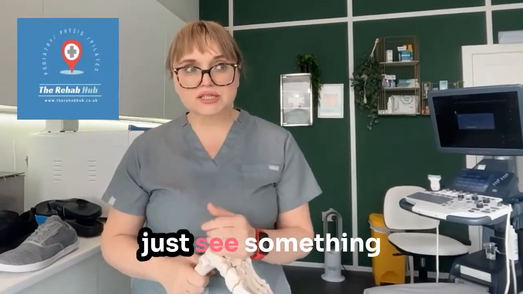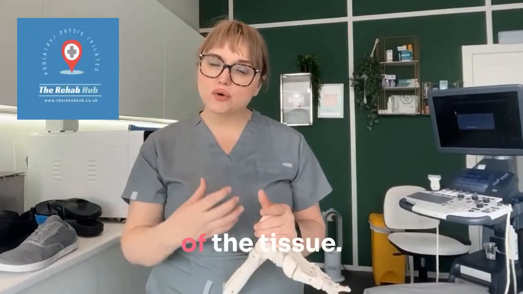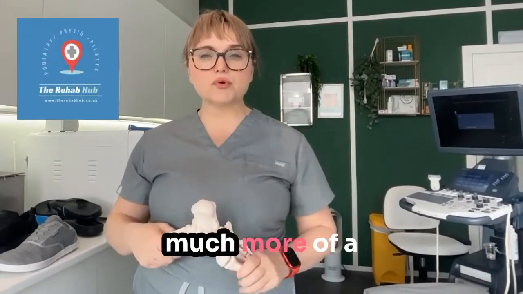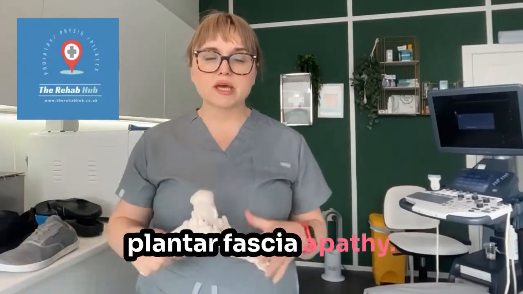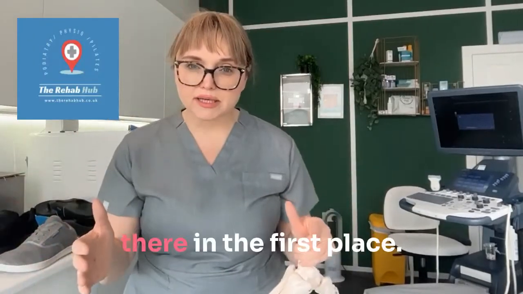Now, say that we just see something that's really common, which is thickening and degeneration of the tissue. So that would be much more of a plantar fasciopathy. So how do we treat that here at the Rehab Hub? Figuring out why it's there in the first place.